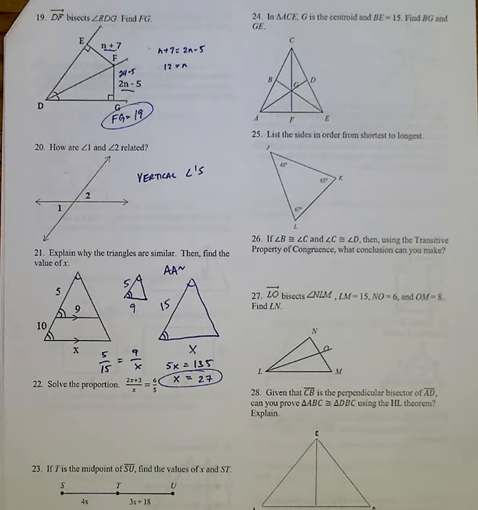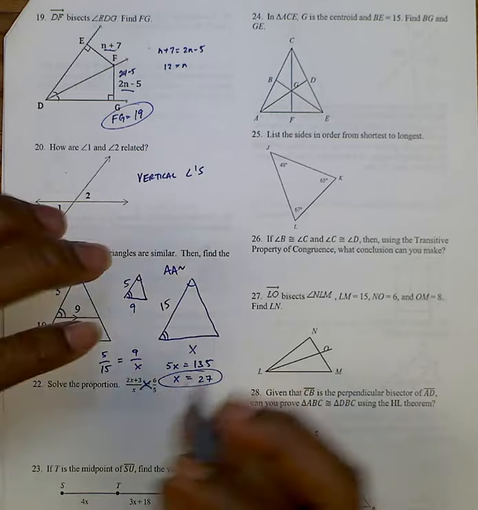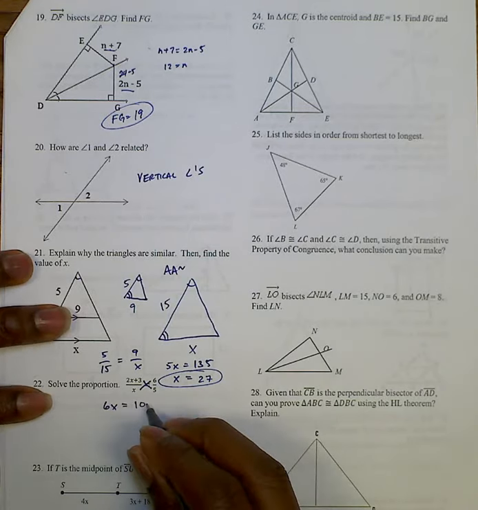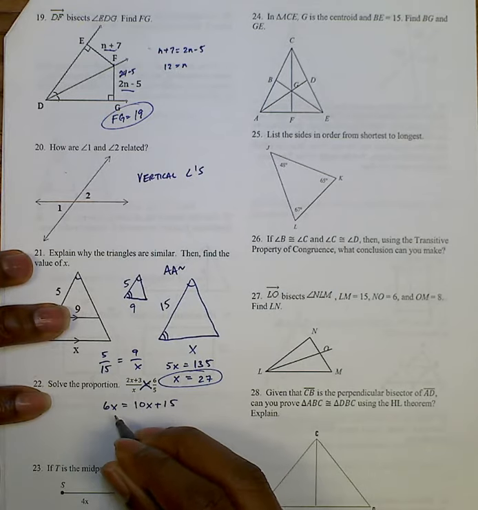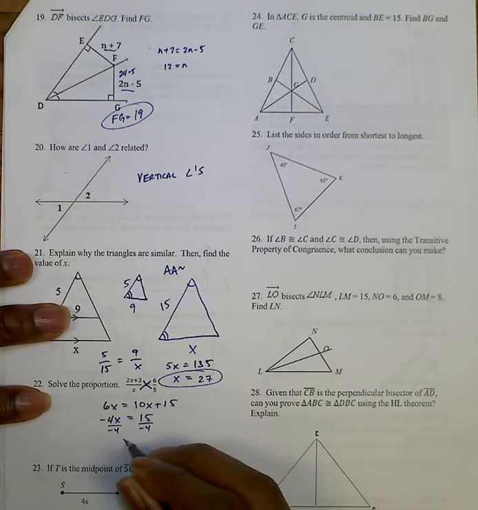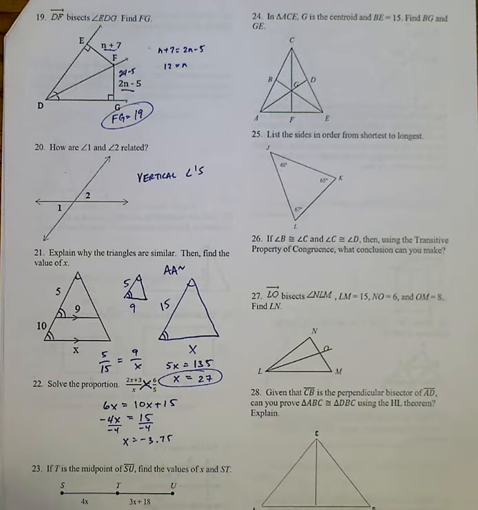Number 22 says solve the proportion 2x plus 3 over x equals 6 over 5. We can cross multiply. When we cross multiply, we'll get 6x equals 10x plus 15. Subtract that, so we get negative 4x equals 15. Divide by negative 4, and then we'll find that x is negative 3.75.